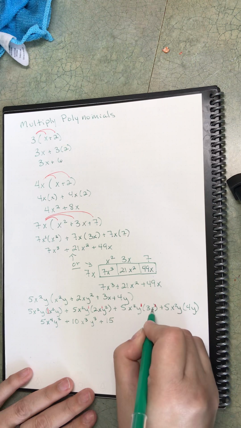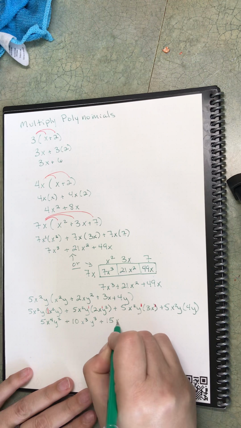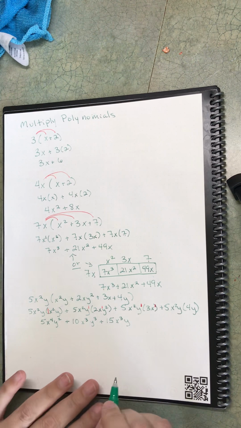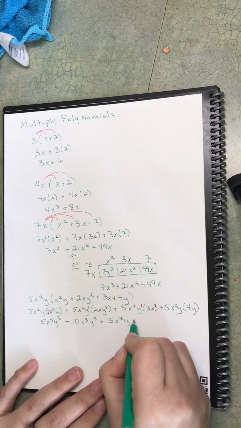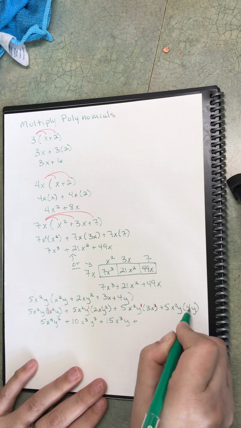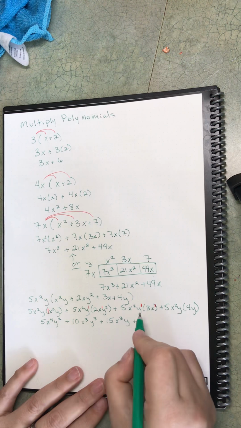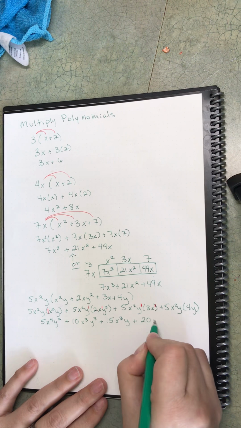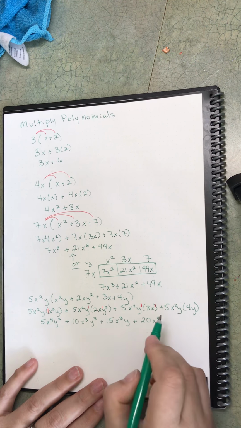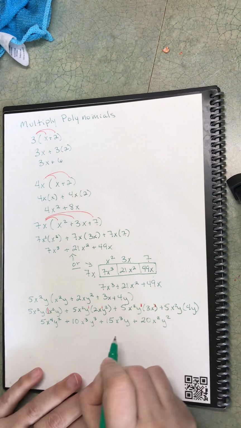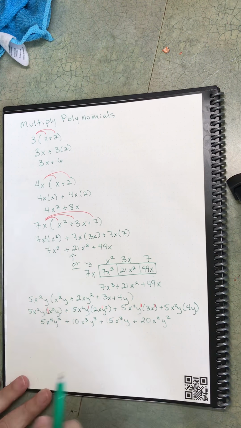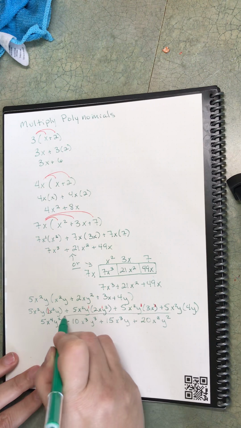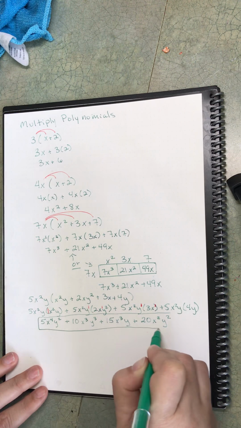X squared times x to the first power is x to the third power, and then I have a y to the first power, or just y. And then here, 5 times 4 is 20, and x squared is x squared, and y times y is y squared. So that is my simplified version when I multiply these out.